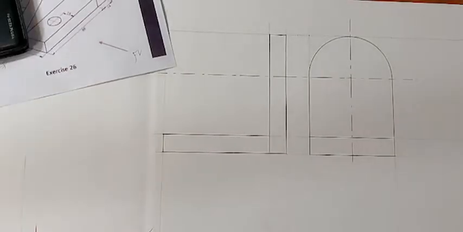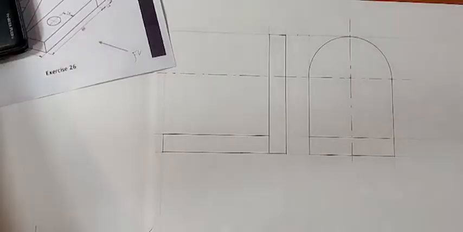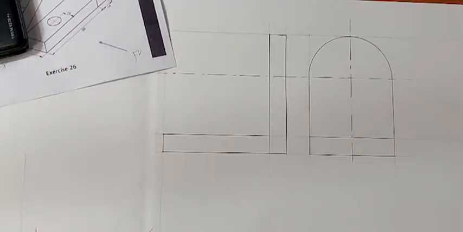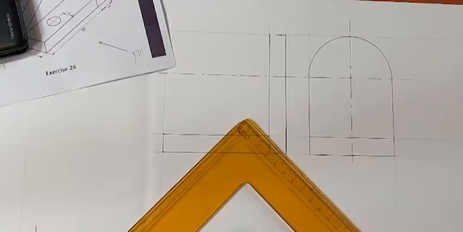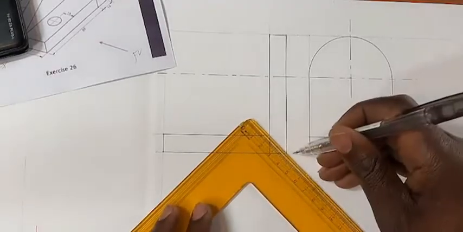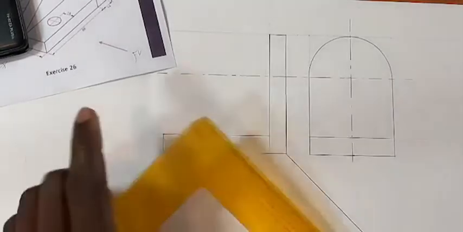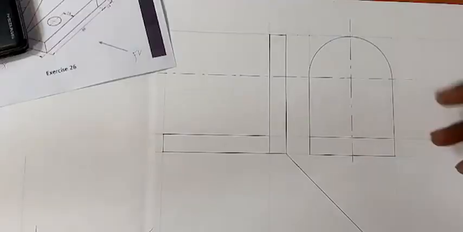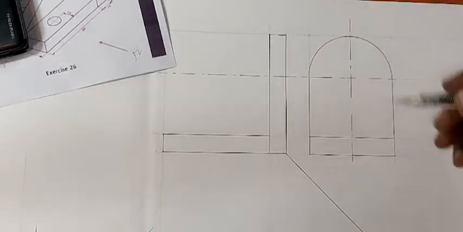Whereby I can simply put my 45 degrees. So there it goes. Now I'll project all the lines right from my left view. Once they touch this 45-degree line, they're supposed to change direction.